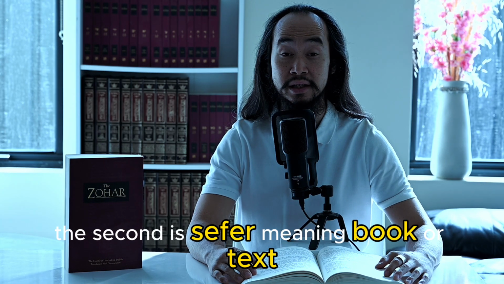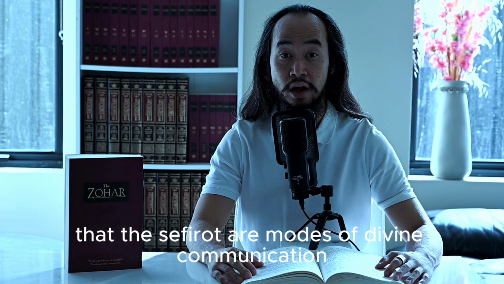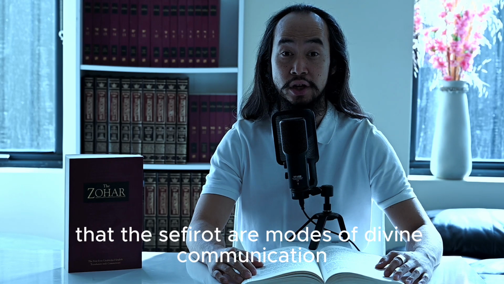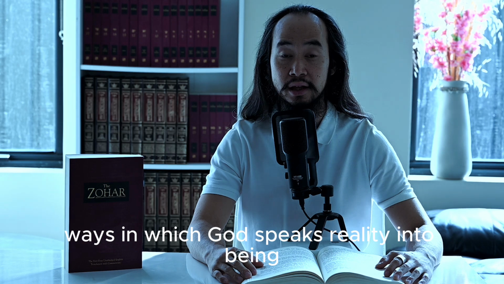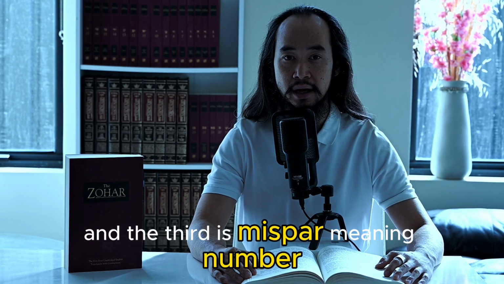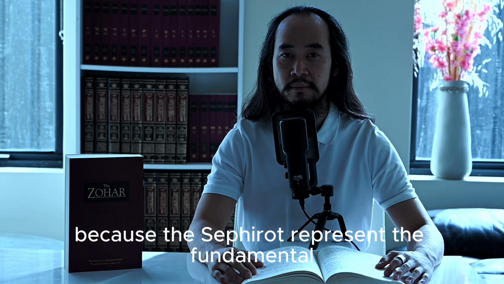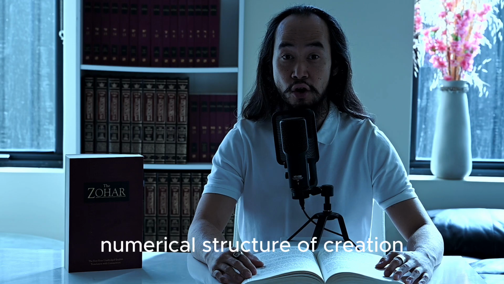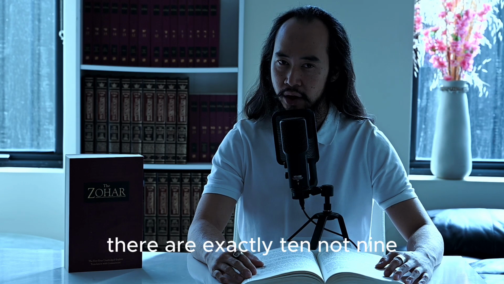The second is Sefer, meaning book or text, suggesting that the Sefirot are modes of divine communication, ways in which God speaks reality into being. And the third is Mispar, meaning number, because the Sefirot represent the fundamental numerical structure of creation. There are exactly 10, not 9, not 11, 10.